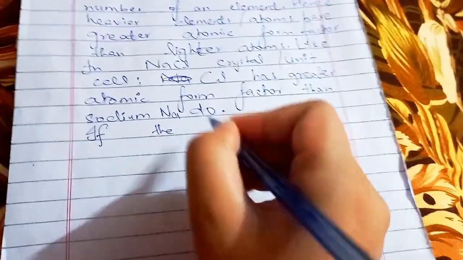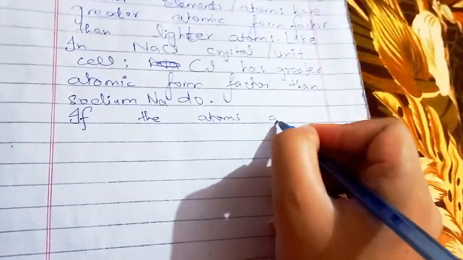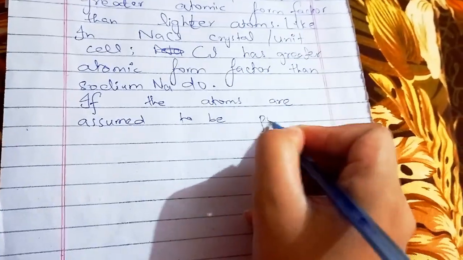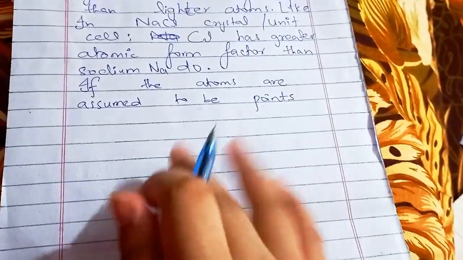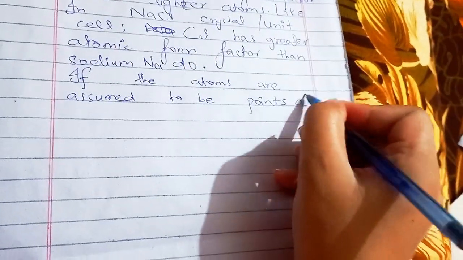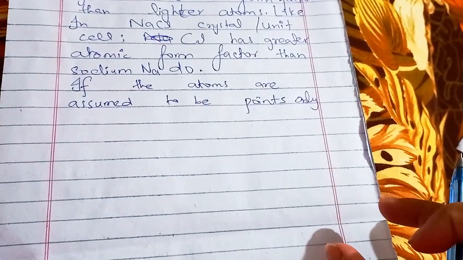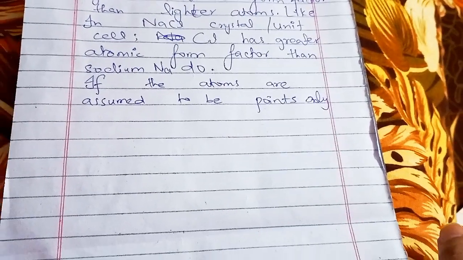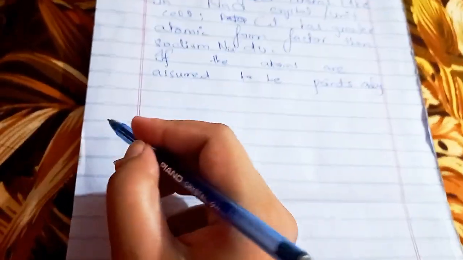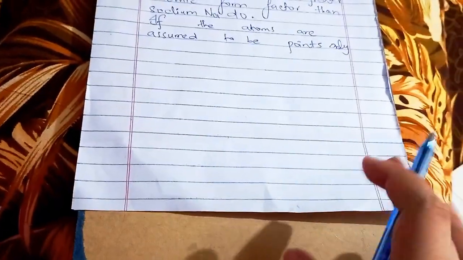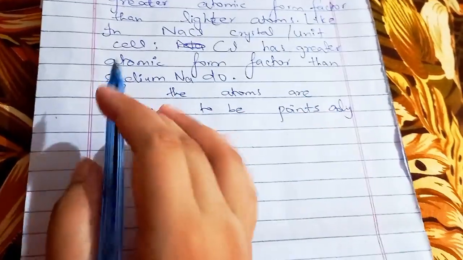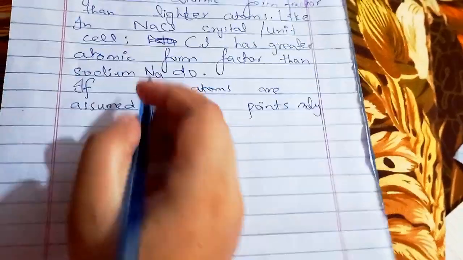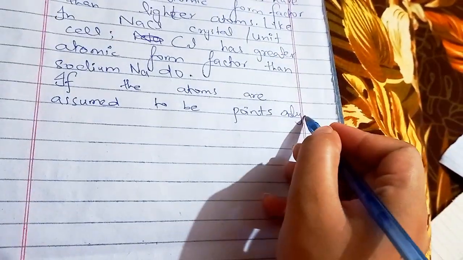Next, if the atoms are assumed to be points only, we can only assume that, this is not a fact. So if they were points only, which means that all of the electrons are stacked over each other, and there is no concept of volume in here, then let me write that statement wholly, then we'll justify it to the extent I can with the information that I provided to you people.